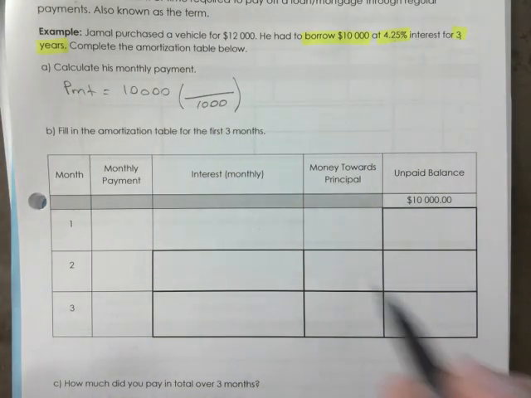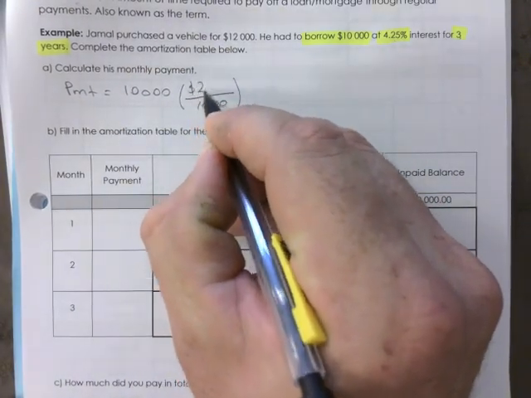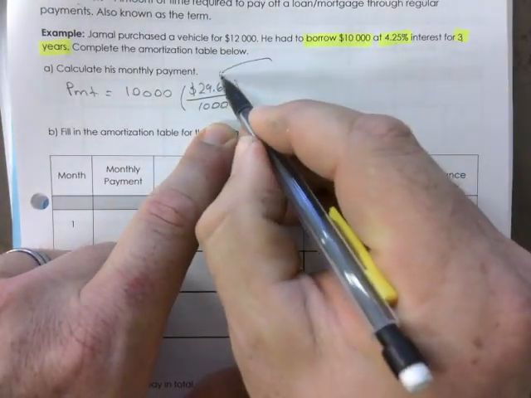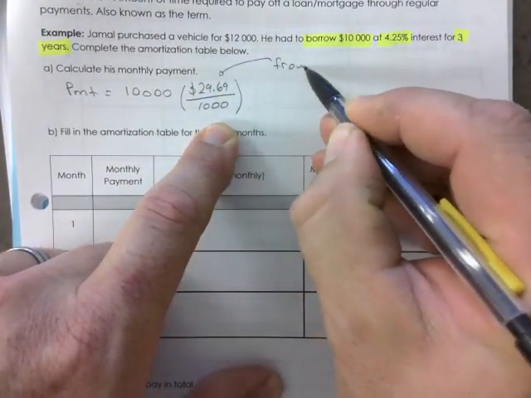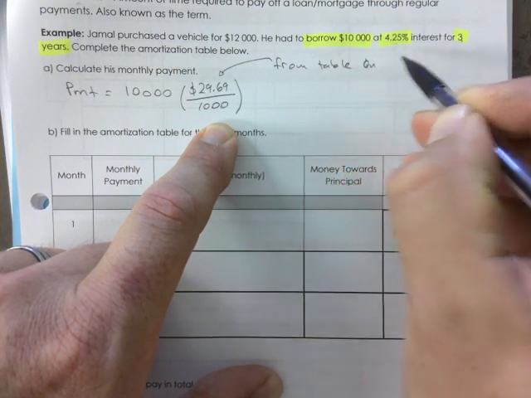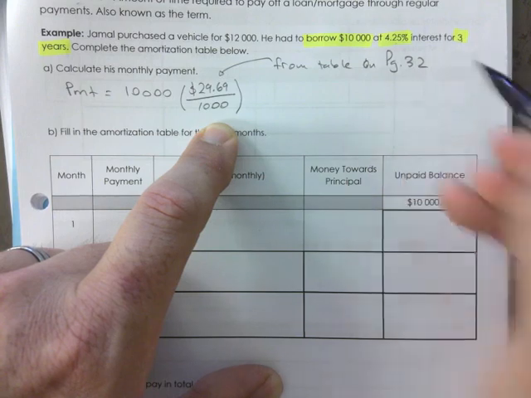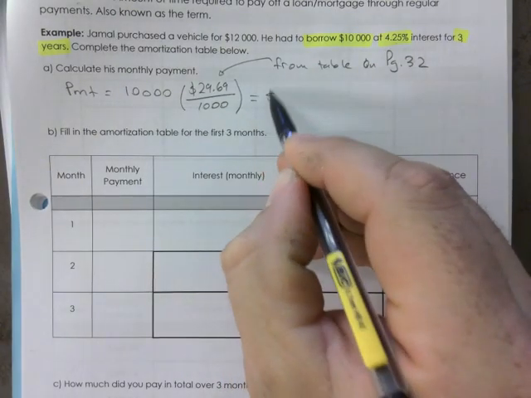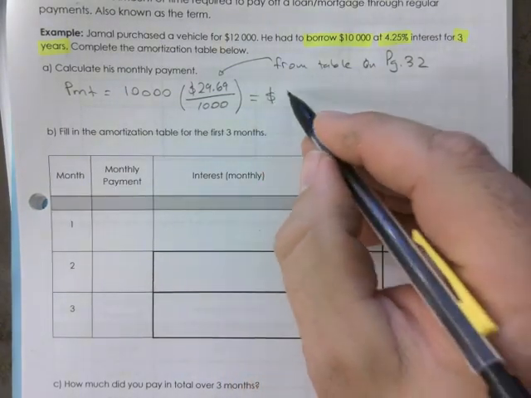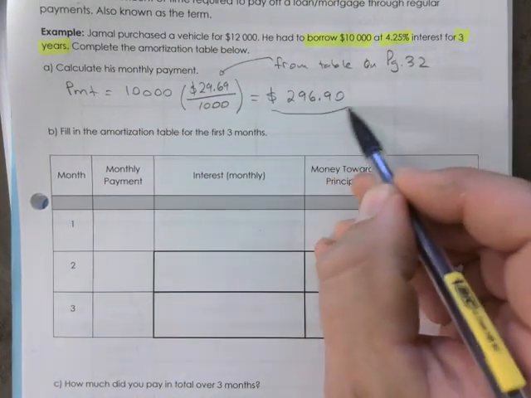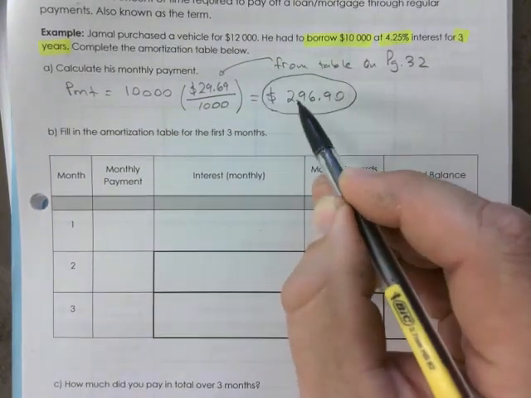You get here 29.69. This is from the table on page 32. Just tell yourself that so you're not wondering where that number came from. Okay, I already got that table rate. We're going to figure out our payment. Our payment is $296.90 per month. Never changes.